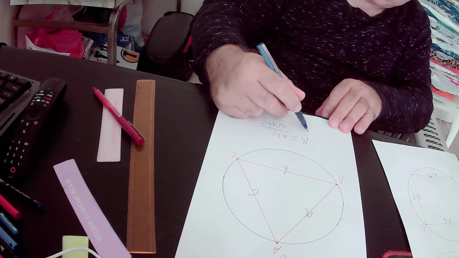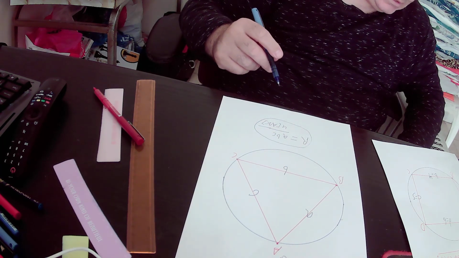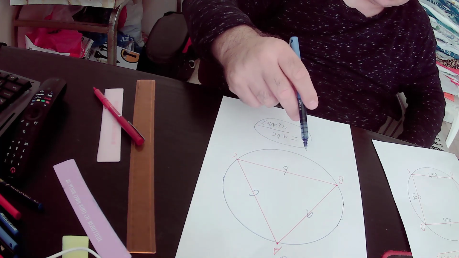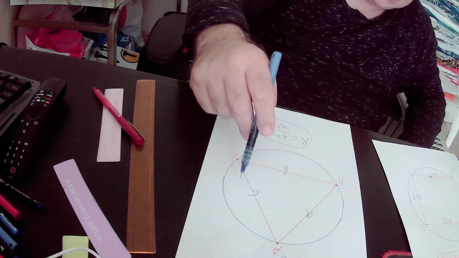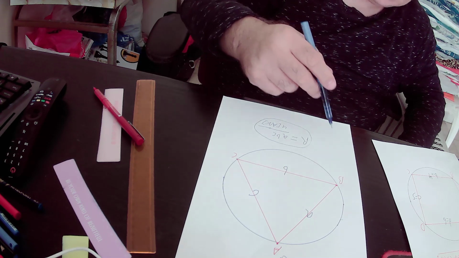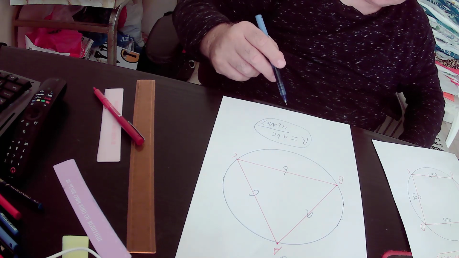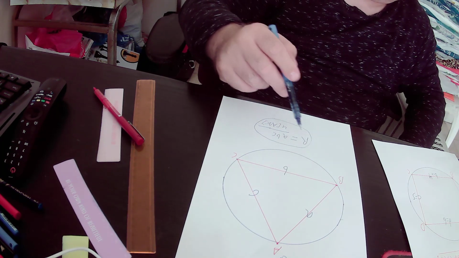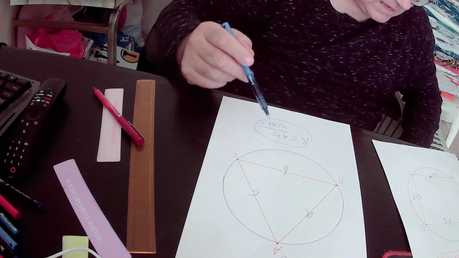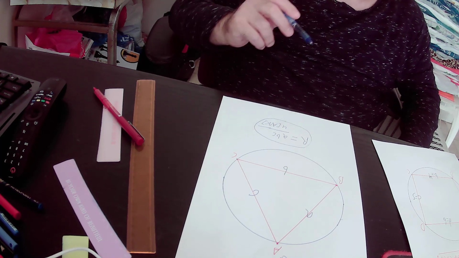Okay, so according to rule number 3, if you have triangle ABC inscribed by this circle, as in the drawing, then the radius of that circle that encloses triangle ABC will be equal to the product of triangle ABC sides, which is A times B times C, over 4 times the area of triangle ABC.